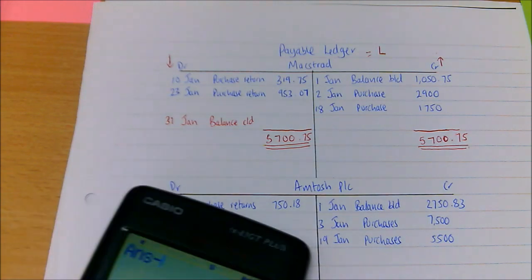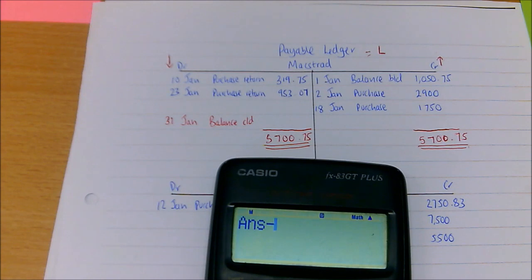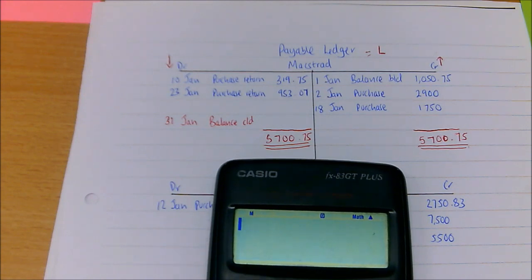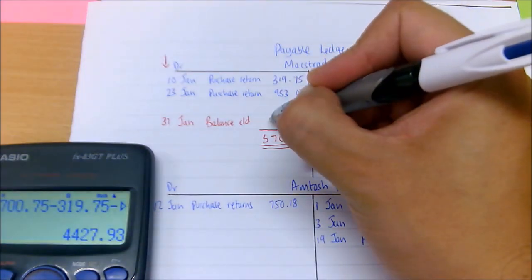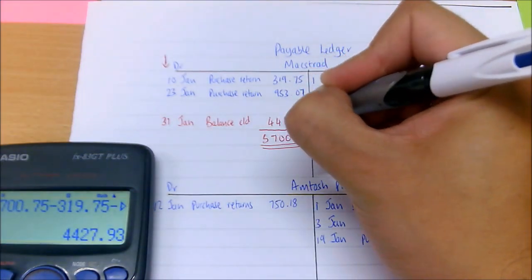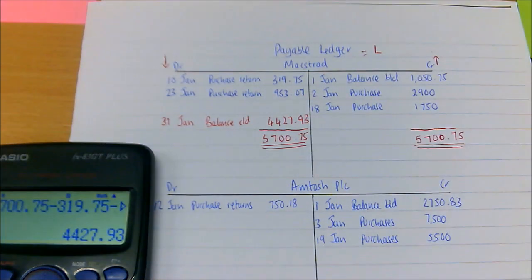So we would do 5,700.75 minus 319.75 minus 953.07, which will give us a balance carried down of 4,427.93.